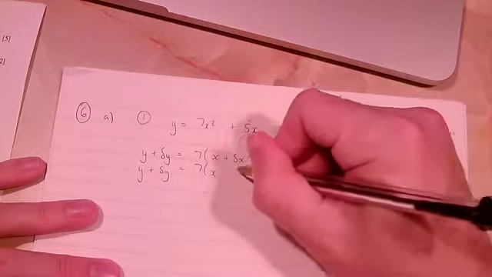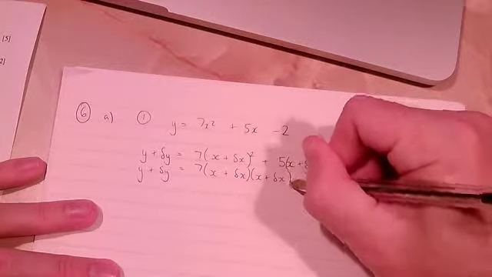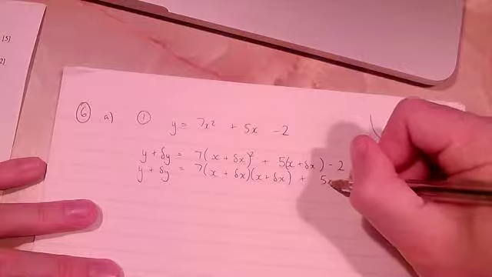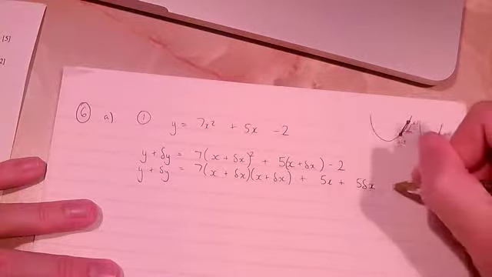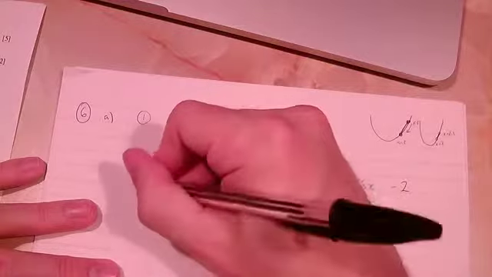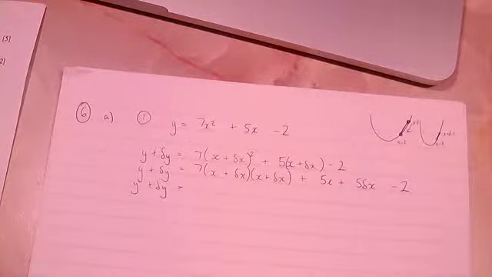Now I'm just going to take my time doing this, I'm not going to rush it. And just say what squared means. It means times by itself. And if I expand this one here, I get 5x plus 5 delta x, and then I just get a minus 2 there. Now I'm going to probably do a little bit of work just to save me some hassle.